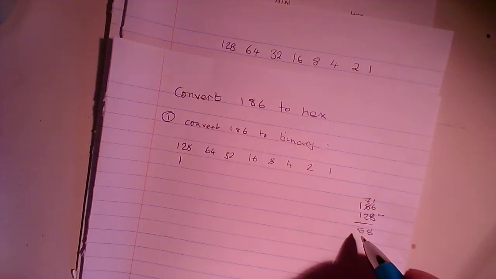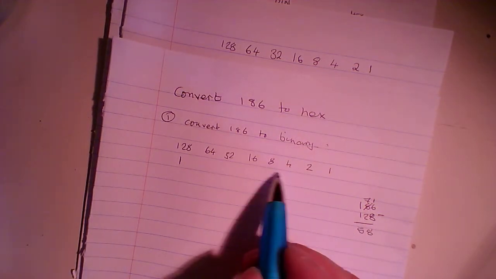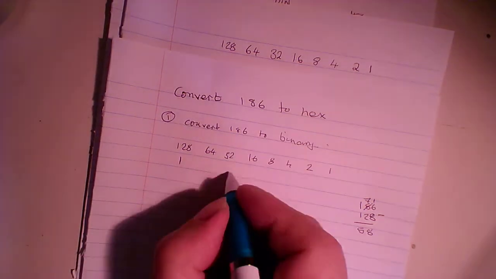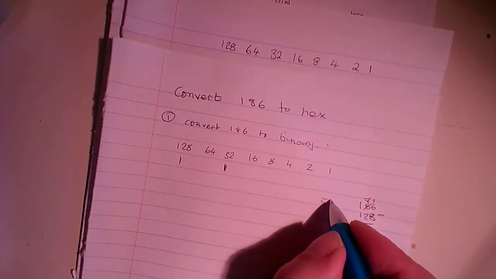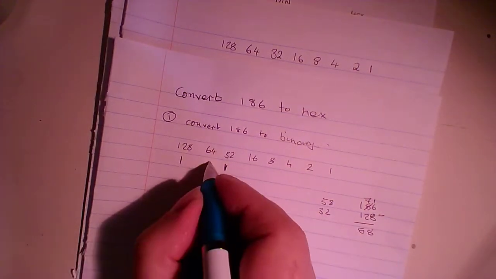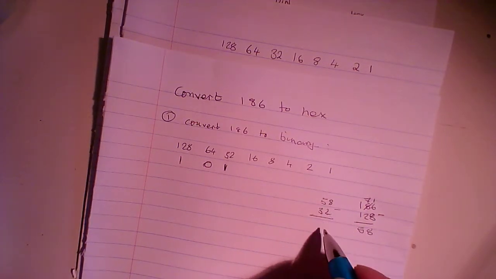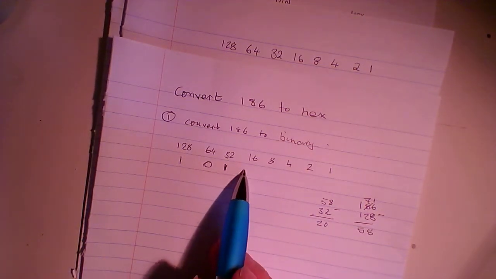I'm not going to explain the subtraction. You should do it, even if you've got to use a number line, anything. But it would be worth checking your answers at the end of the day in case you've made a mistake. So the next one's 58. It's smaller than 64, so I can't put a 1 there. So I've got to put a 1 against my 32. So I'm really taking 32 away from 58. I'll put a 0 in that position. So 2 from 8 is 6, 3 from 5 is 2, so I'm left with 26.